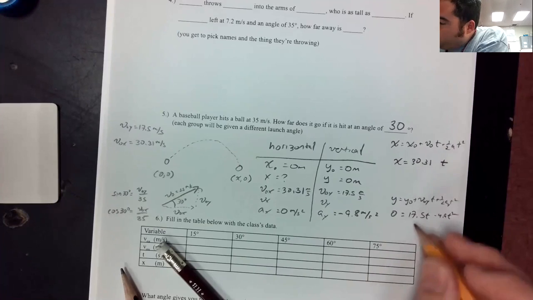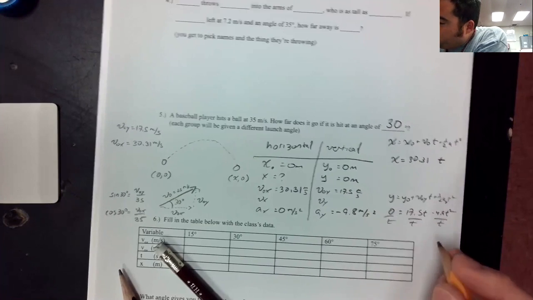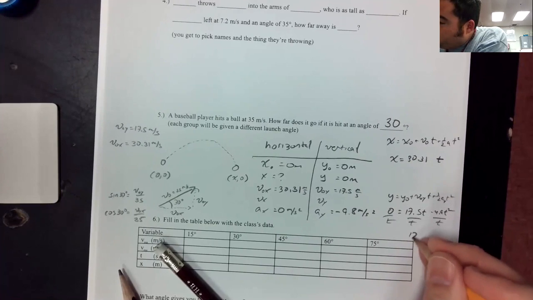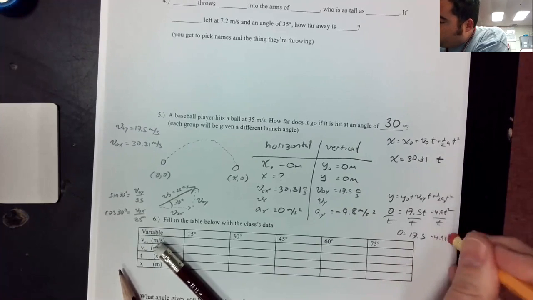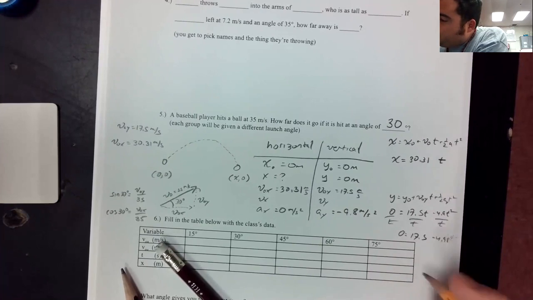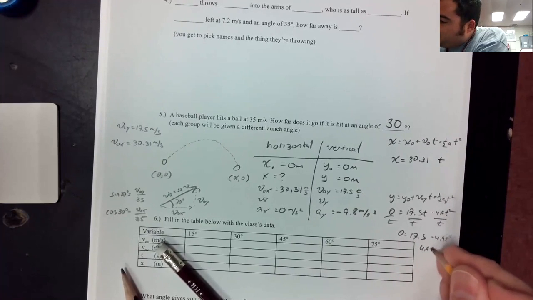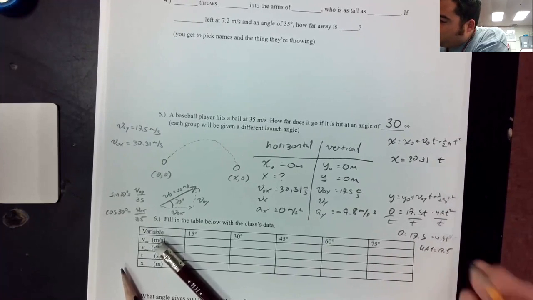So solving that out quickly, we'll divide through by T. Oops, that's not a squared anymore. So 4.9 T is 17.5.